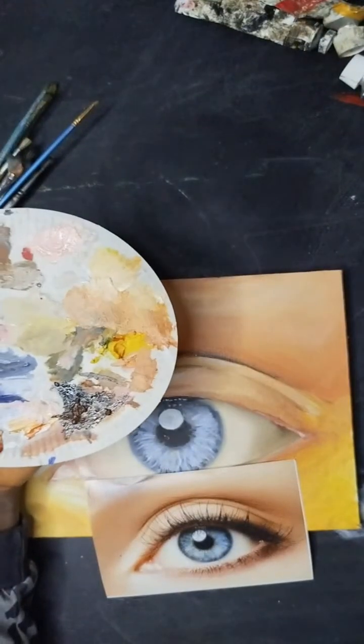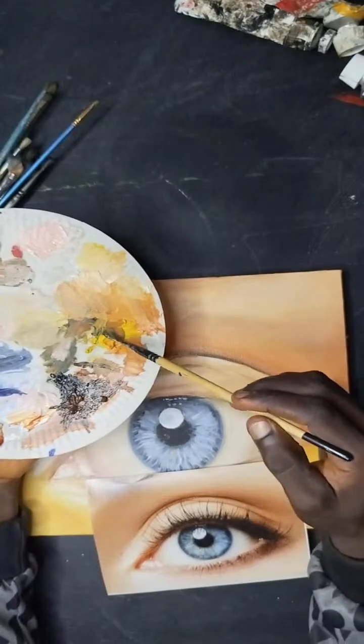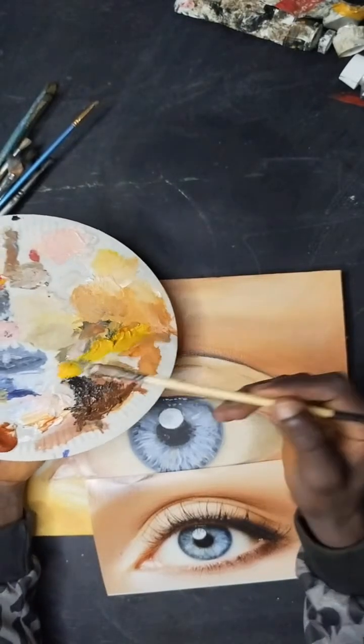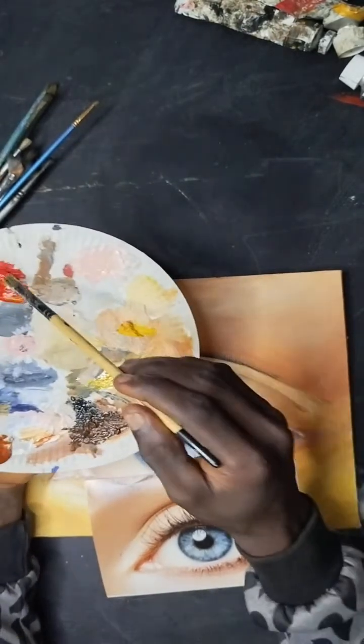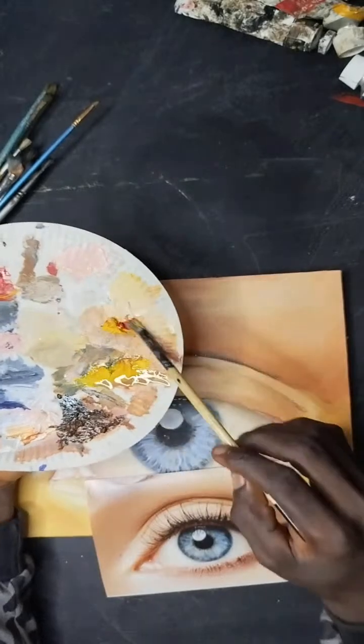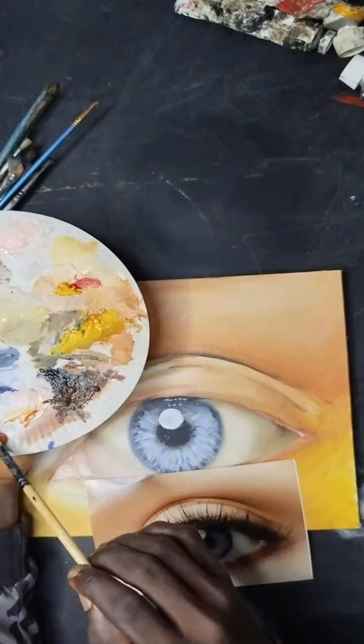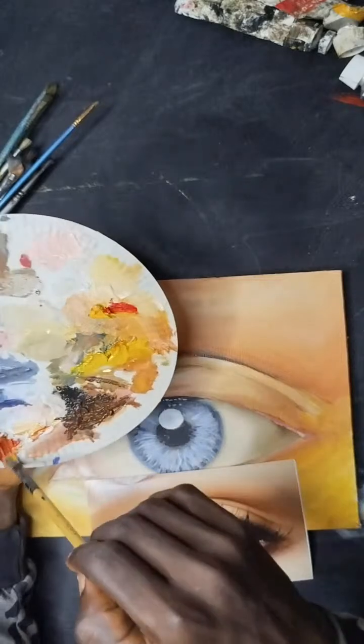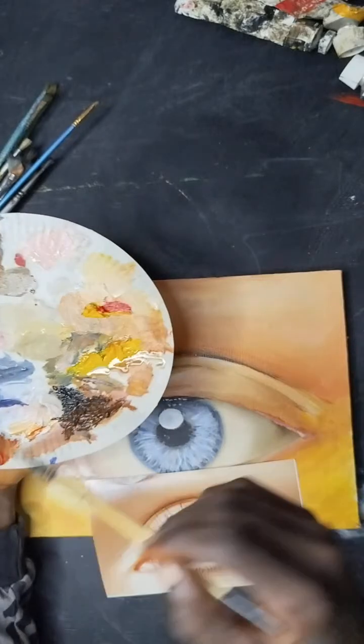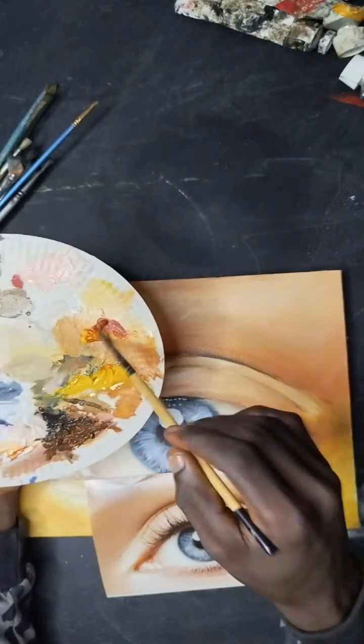So this is how I mixed it. I use yellow, red, burnt sienna. I don't know why I call it burnt umber at times.